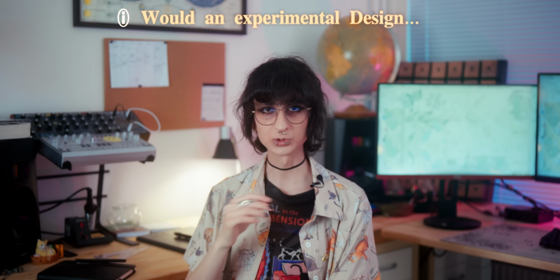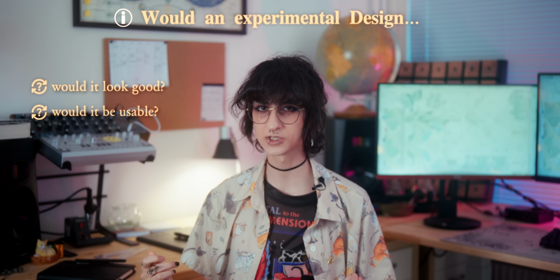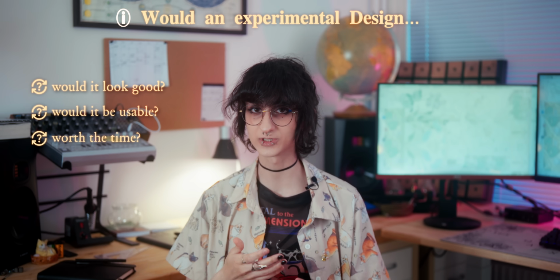You could certainly create a more experimental and interesting design, and that begs the question, would such a design look good? Would it be usable? And would it be worth the time that you would spend creating such a thing? All of the theory and all of the practice that you would have to perform in order to create such a design? Well, I actually have hindsight in mind because I've already created it.